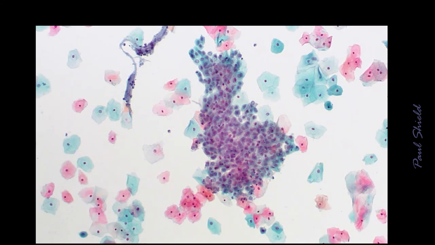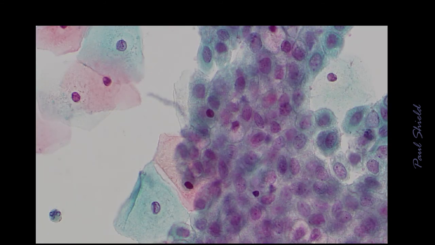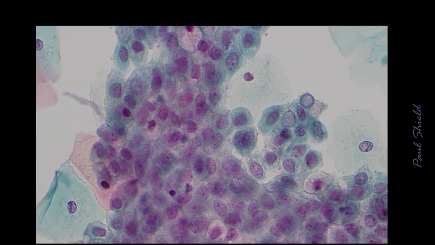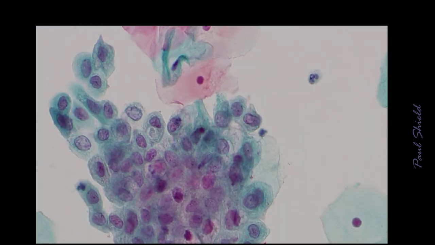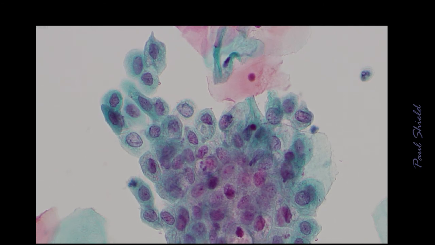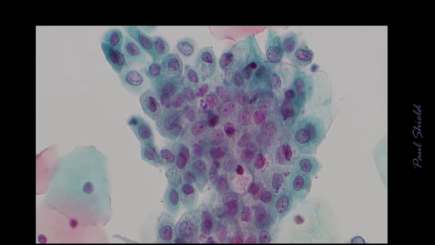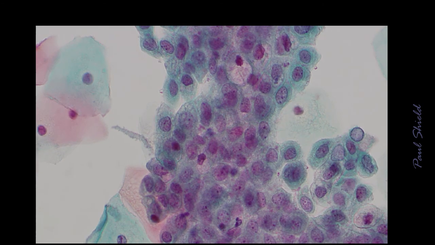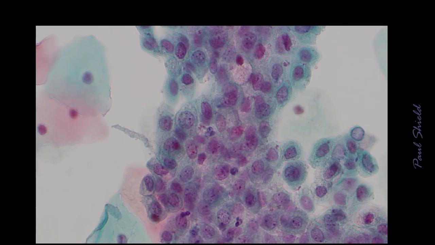Here's a group in a sort of loose sheet, lots of mature cells around the background, and when we look at them again, same features, so very little variation in size and shape, and pretty pale nuclei with fine, even chromatin. There's a little bit of irregularity to some of the nuclear membranes, but they're not really involuted or convoluted, and the NC ratio is high-ish, but it's okay for a squamous metaplastic cell.